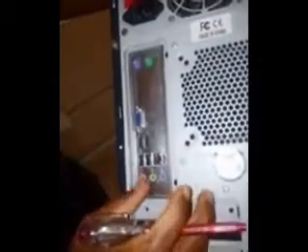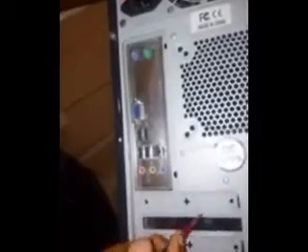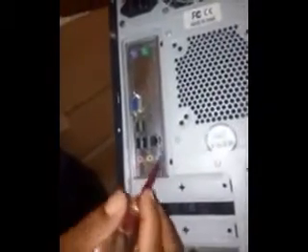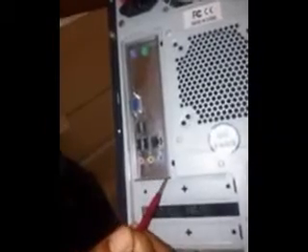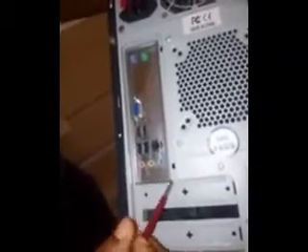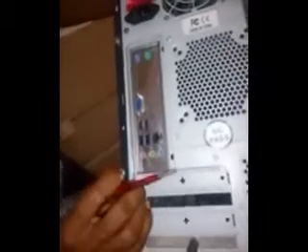This allows the system to be connected to a local area network through the RJ45 jack port connector. We also have an audio jack, audio connector. With this we can connect our microphone or headsets to the system.